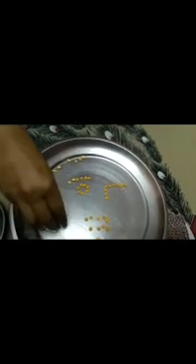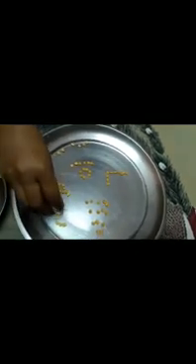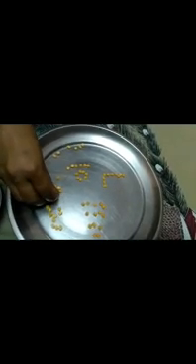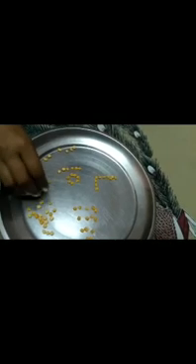Students, count the pulses. Count in any number. Like 1, 2, 3, 4, 5, 6, 7, 8, 9, 10, 11, 12, 13, 14, 15, 16, 17, 18, 19, 20.